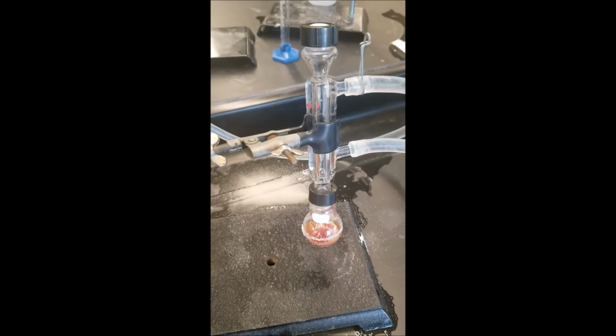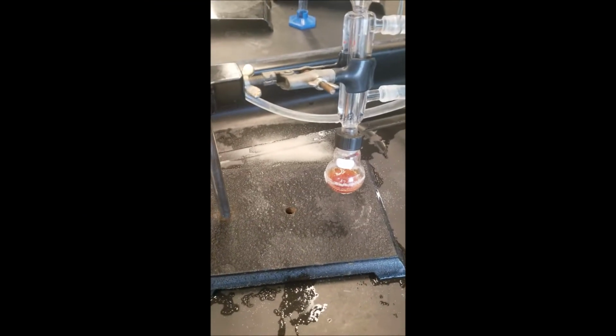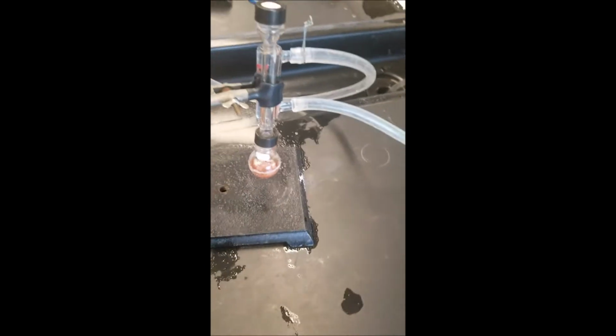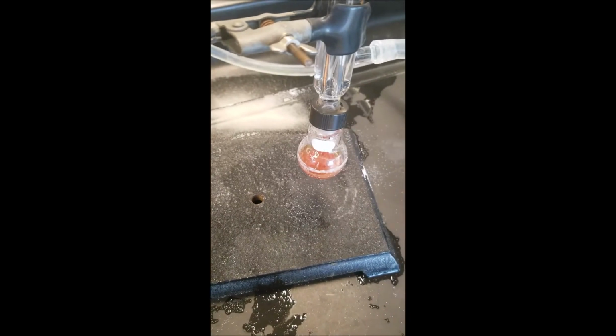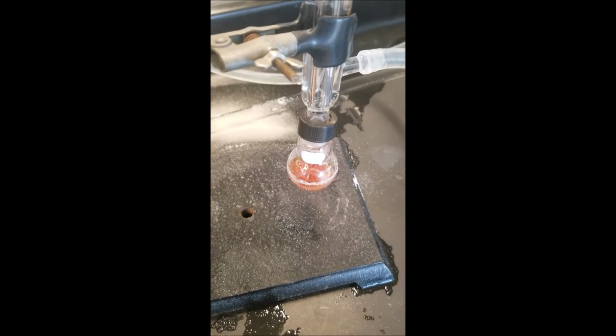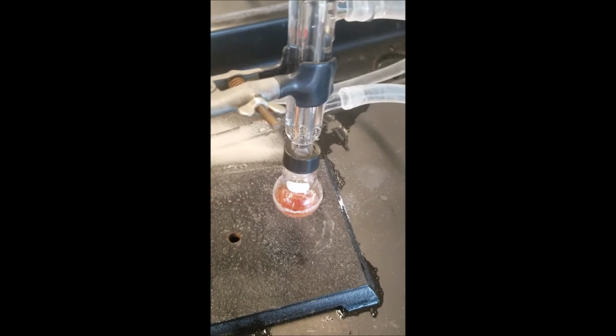There's not a really good way to tell how long that heated for. So now I'm letting this cool down to room temperature before I add in the water. I think I heated this for long enough. We will see. There's been some goofs here and there, so I don't know. If this doesn't work, well, we'll be doing it again.